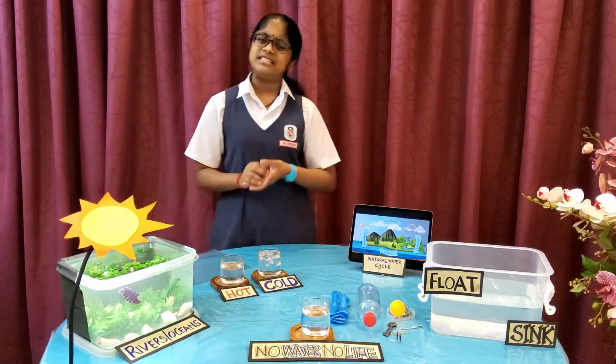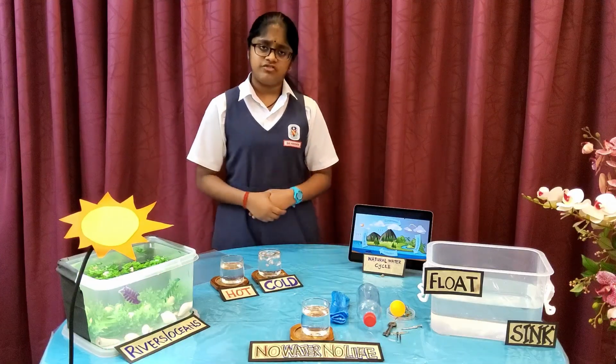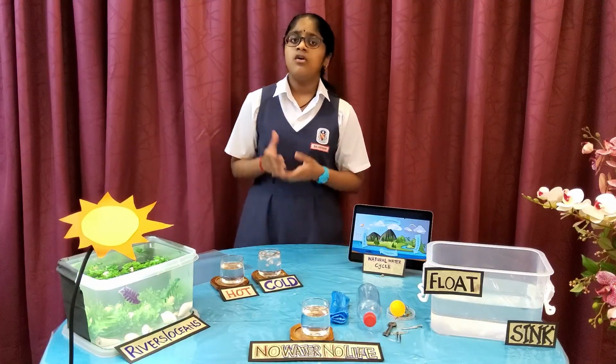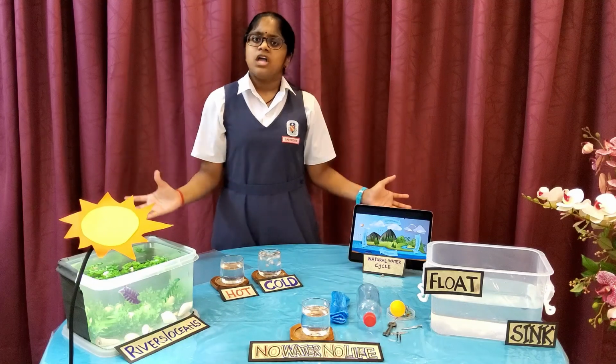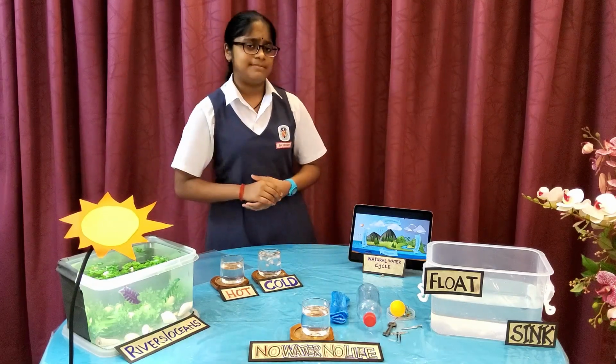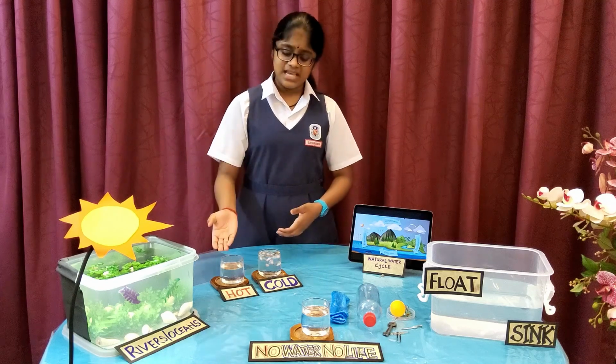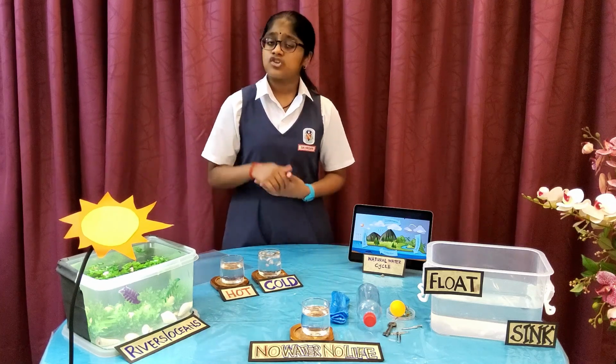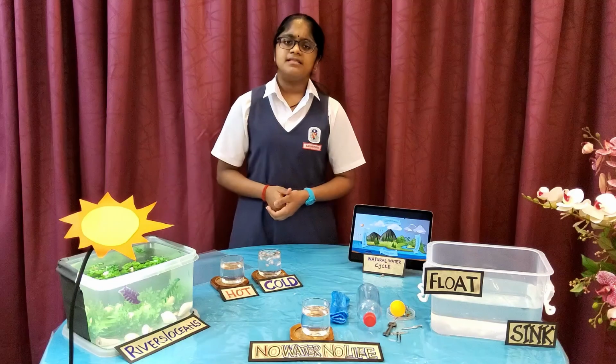Friends, as you can see here, this is a clear demonstration of the process of condensation, where water vapor in the air changes into liquid or water droplets. At the same time, you can also see the steam from the water vaporization is converted back into water droplets.